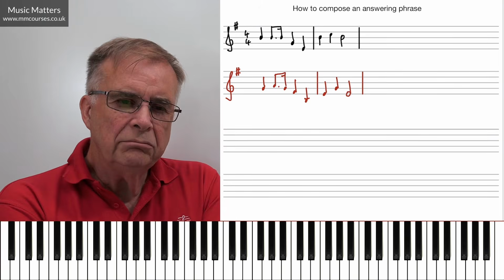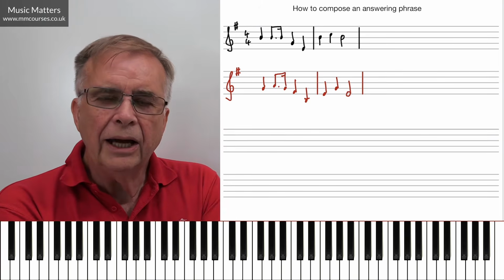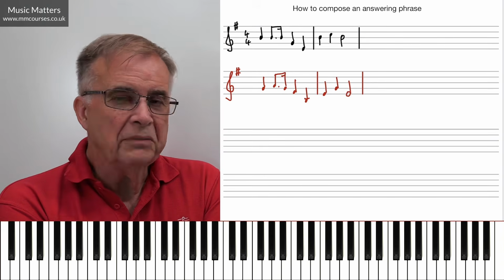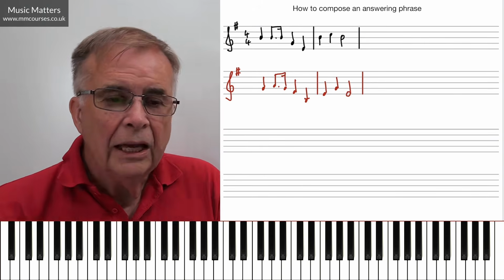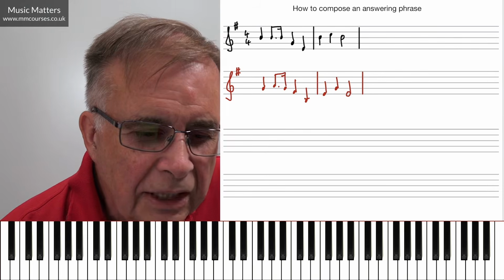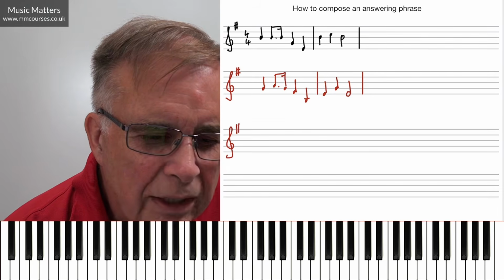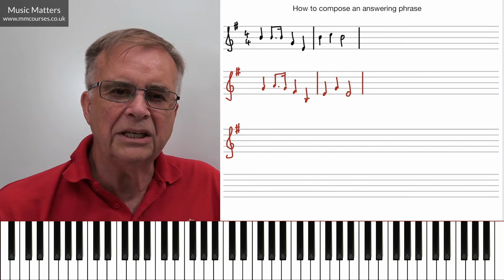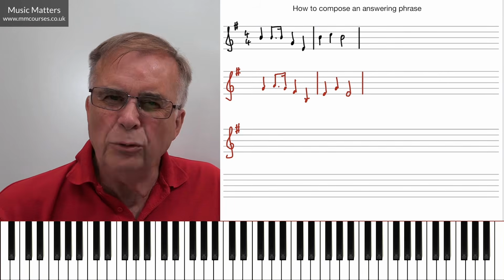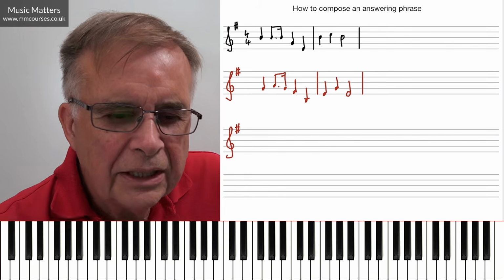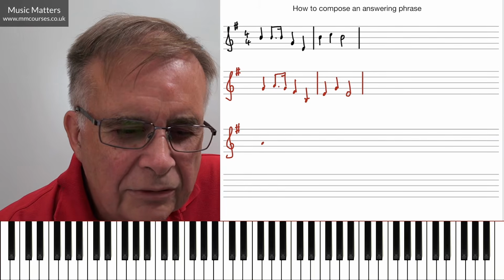Now you might say, yeah, that might sound all right, but I'd quite like to write something with a different rhythm. That's fine. Maybe we could do something with a different rhythm, but it's not 100 miles away from the original rhythm, because if you do something that's totally different, then it doesn't belong to it. So we could do something like this. How about this as a different answering phrase?